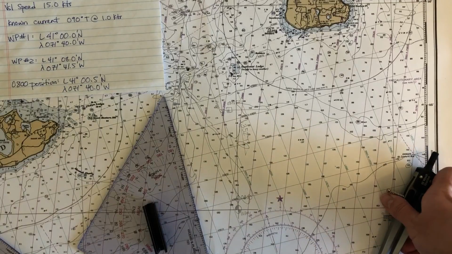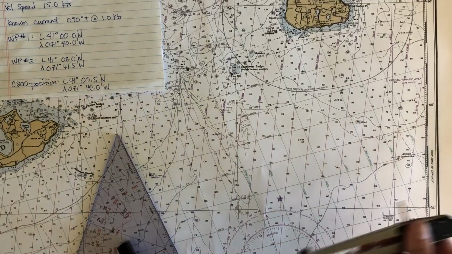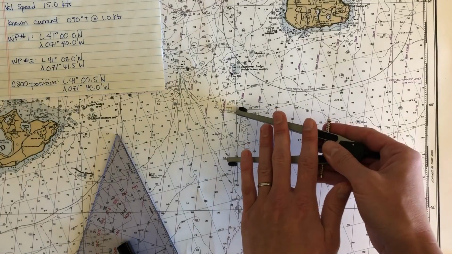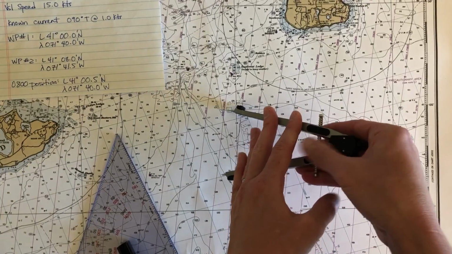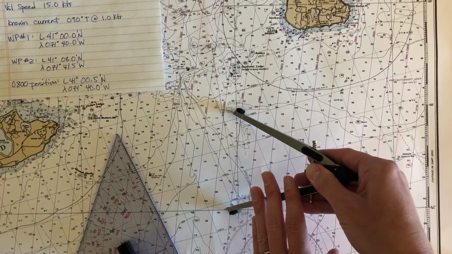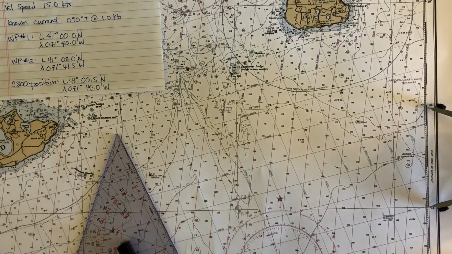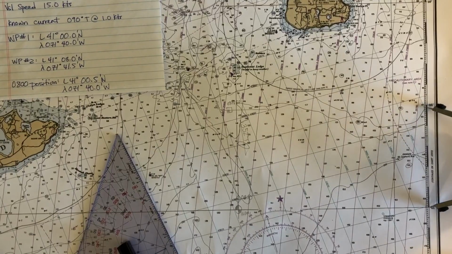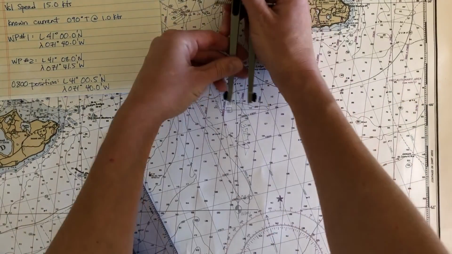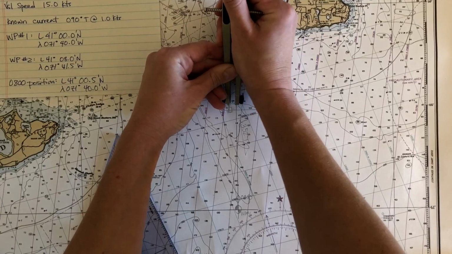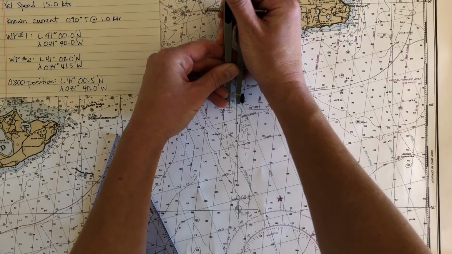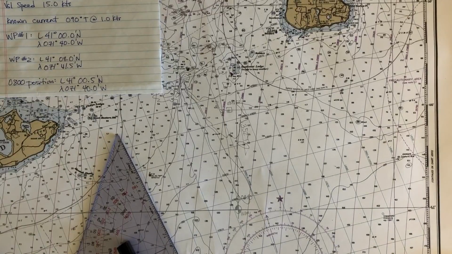For your reference, I'll give you the Lat/Long of this EP. The latitude is 41 degrees, 4.9 minutes north. And our longitude is 71 degrees, 40.5 minutes west.